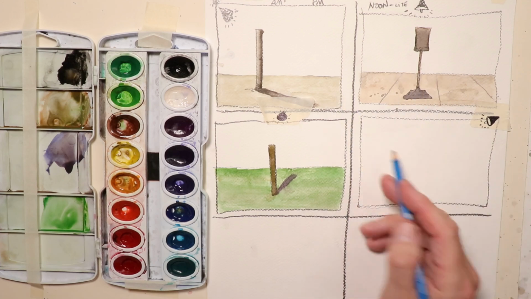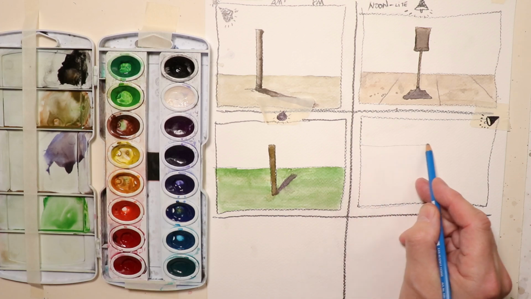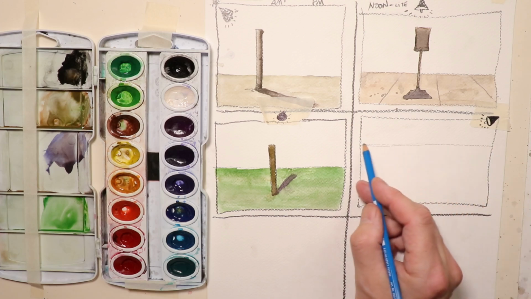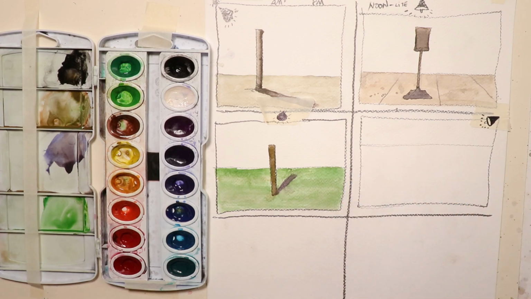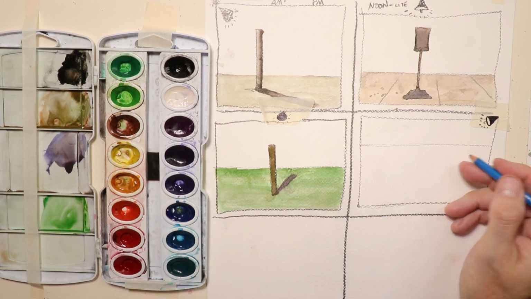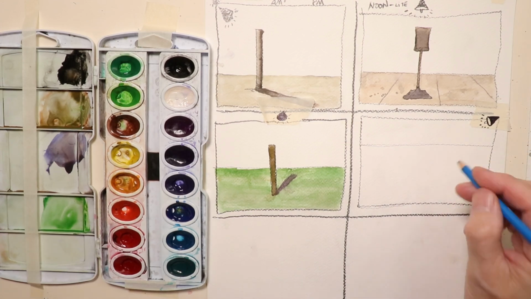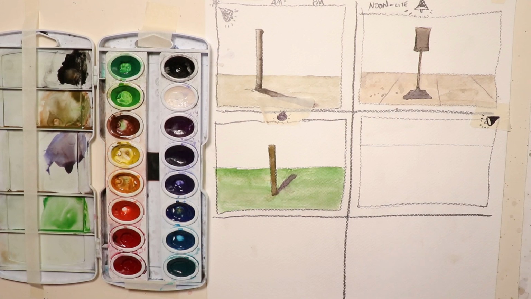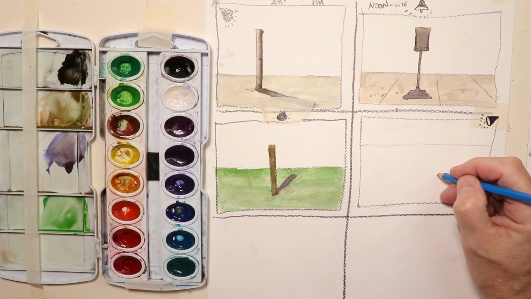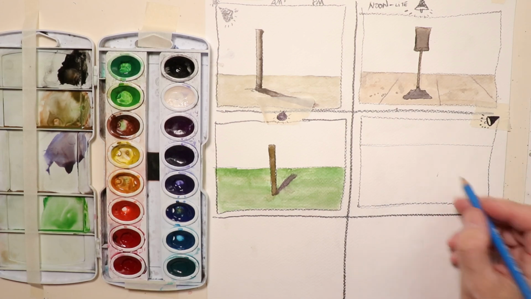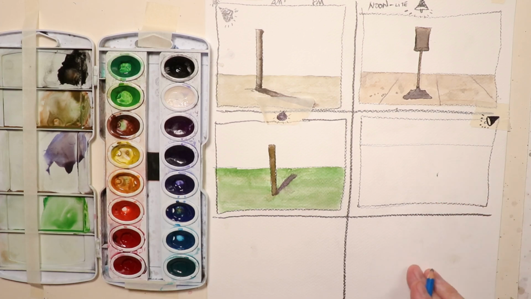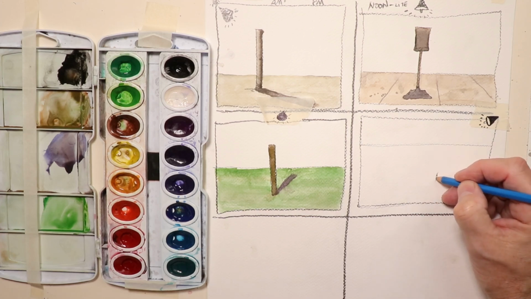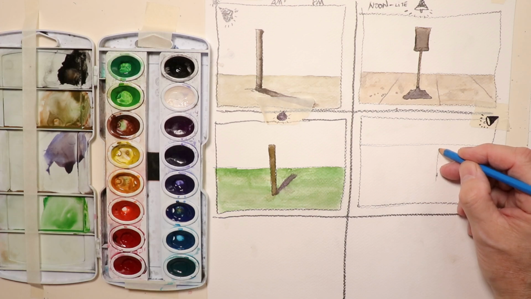And again, we can make some backdrop here. Again, perhaps this is a city scene. And maybe we have a, let's see now. Maybe we'll make a figure.